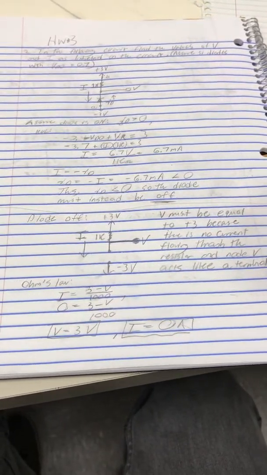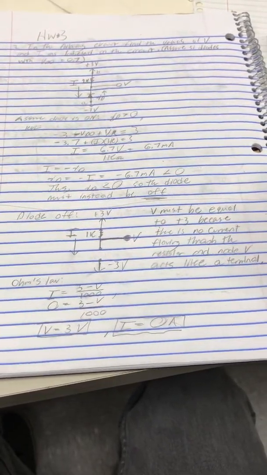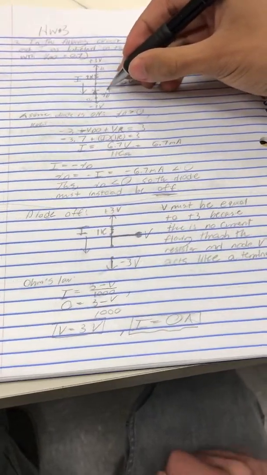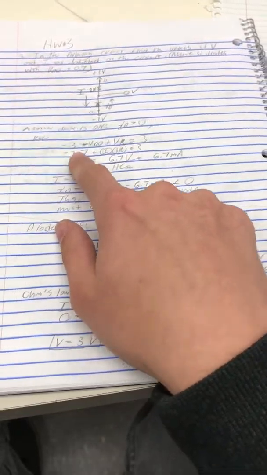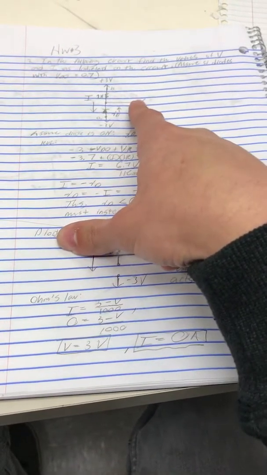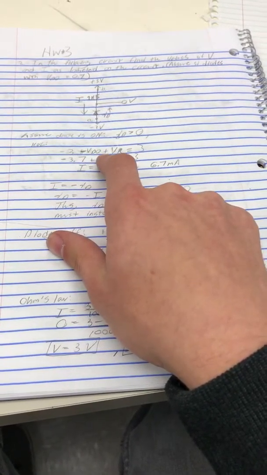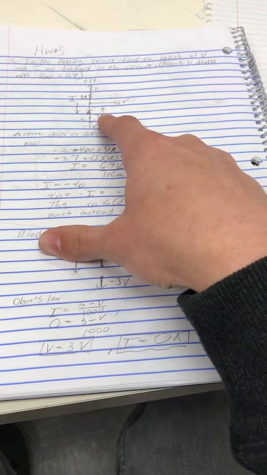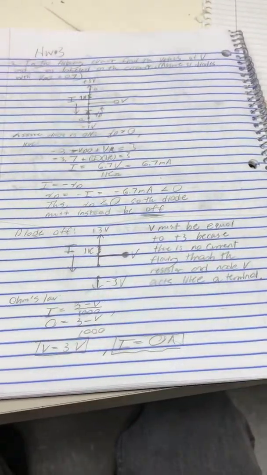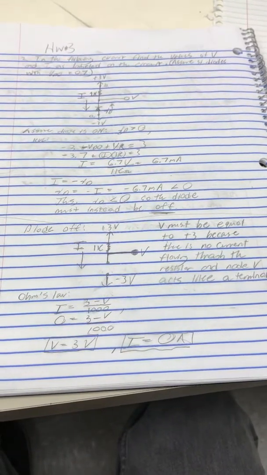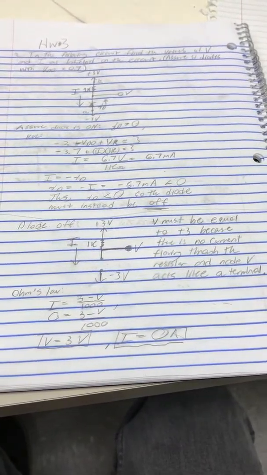So to solve this circuit, we make the assumption that the diode is on, which means that the current flowing through the diode is greater than 0 in this direction. So in order to solve for this, we do a KVL equation going from the bottom to the top of the circuit, starting with -3 volts minus VD naught, which is the voltage assumed to be across the diode when it's on, plus the voltage across the resistor, which finally equals to 3 at the top node. And then after performing some algebra and solving for I, we get 6.7 milliamps.